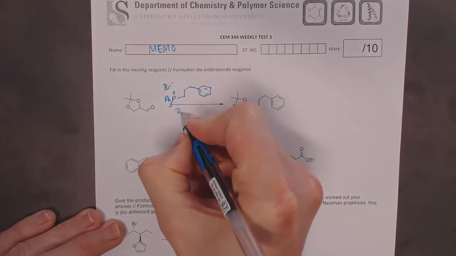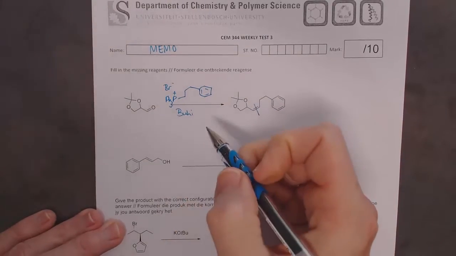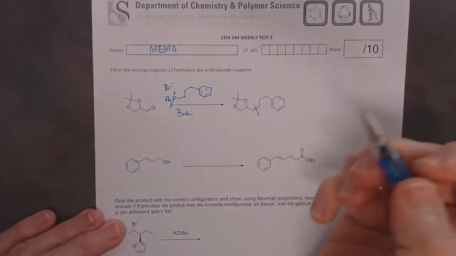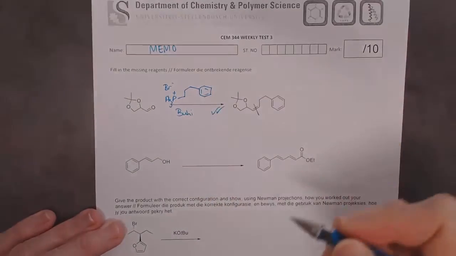A typical base that we could have used was BuLi, could have used other bases as well, Grignard reagents, a number of you used, and things like that. But yeah, all of that would have worked and I would have given you 2 marks. I marked this fairly lightly.